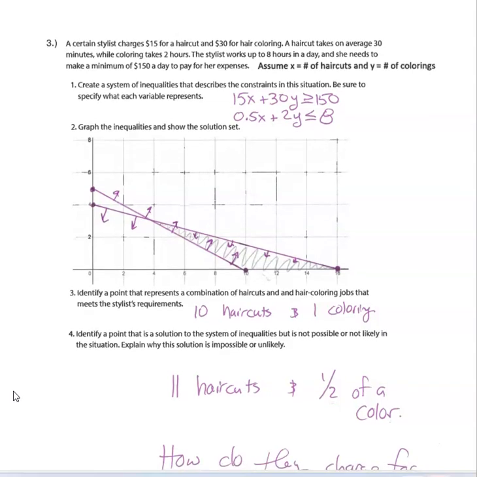On this one right here, it says a stylist is charging $15 for a haircut, $30 for a coloring. The haircut takes on average 30 minutes, while coloring takes 2 hours. We're supposed to be writing 2 constraints here. She can only work up to 8 hours a day. So I know that 2 different things we're talking about is money made and the amount of time she has. So money made is going to be $15 times the number of haircuts, $30 times the number of coloring, and you want to have at least $150.